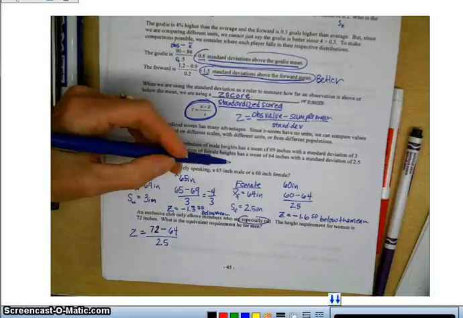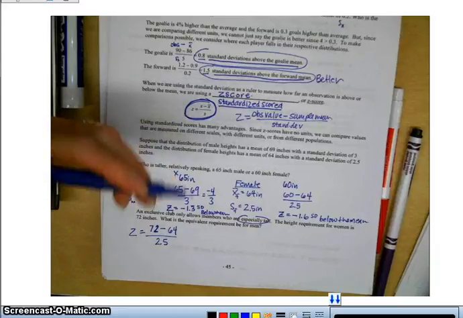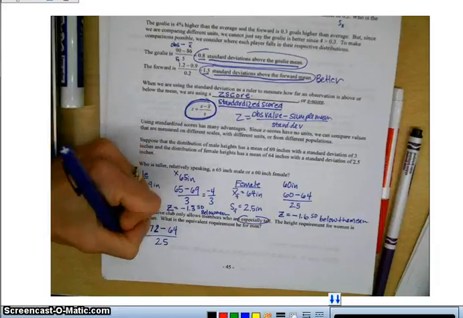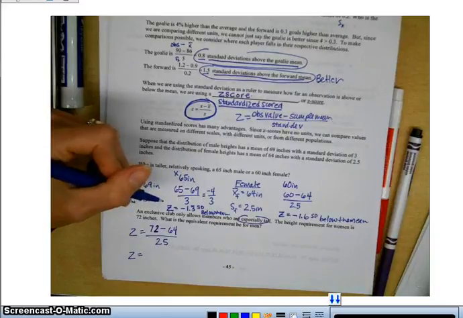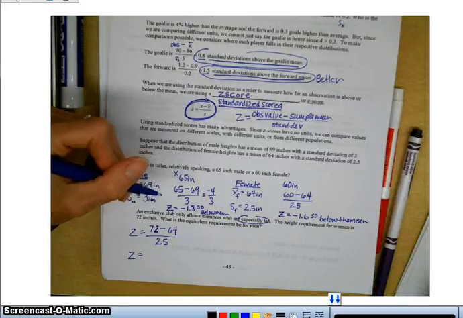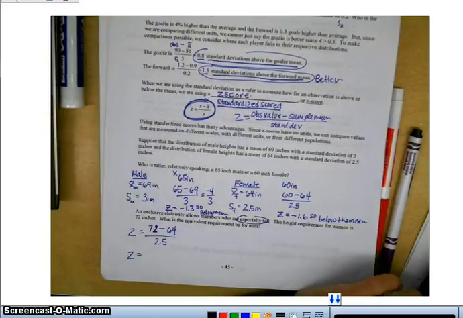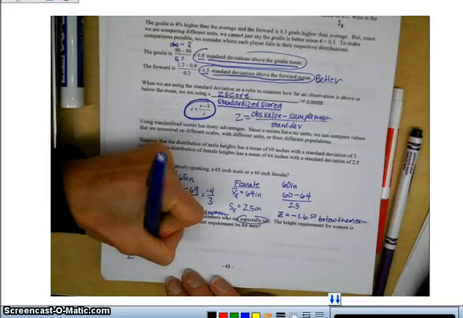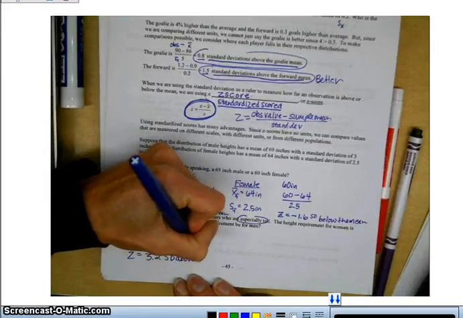So I'm finding the z-score that they're allowing, the boundary. I'm standardizing this female height right here, 72 inches. So 72 minus 64 divided by 2.5 gives me 3.2 standard deviations above the mean.